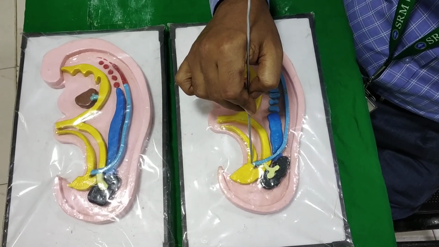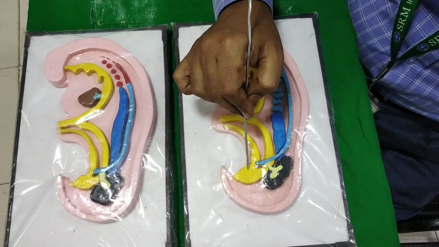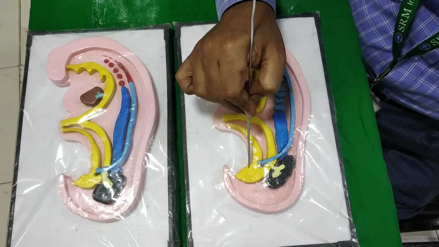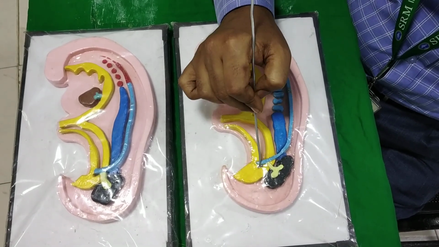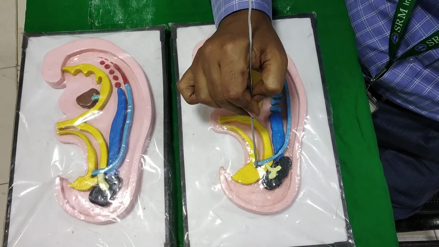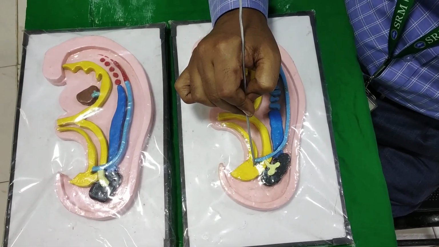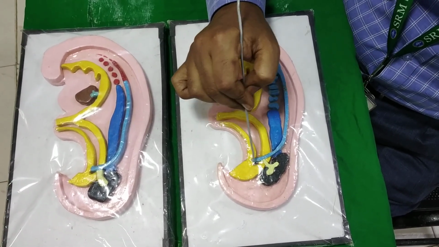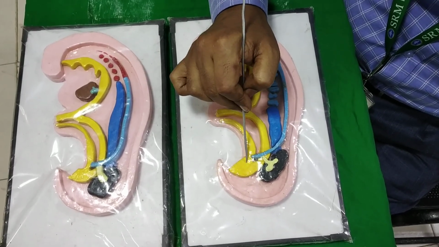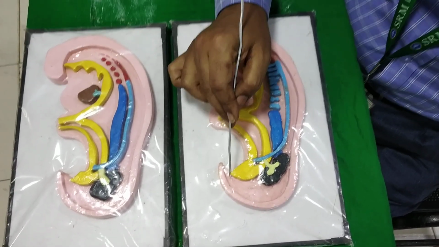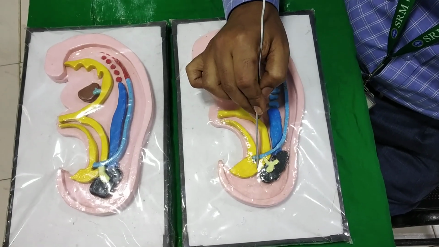Now an important point, which you already studied: this endodermal cloaca is divided into an anterior part and a posterior part. A septum will be formed here, called the urorectal septum. It descends downwards and completely separates the endodermal cloaca into an anterior part and a posterior part.